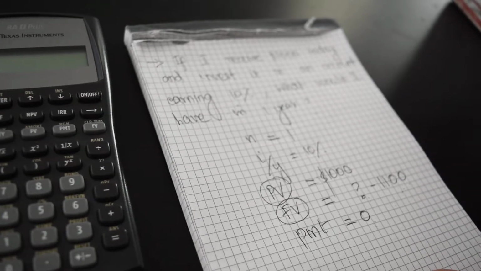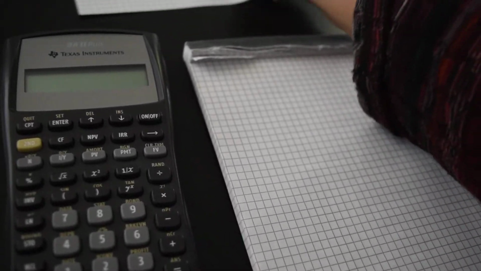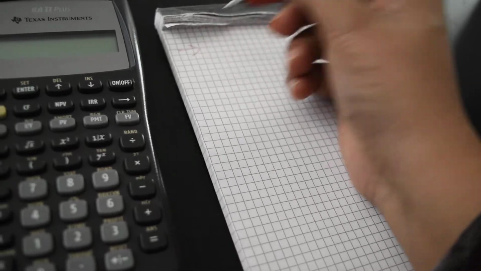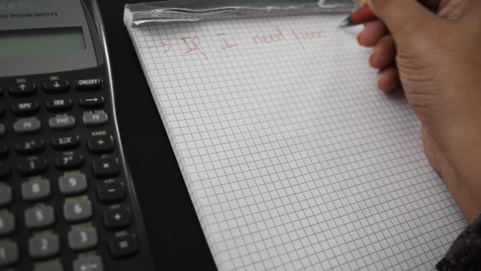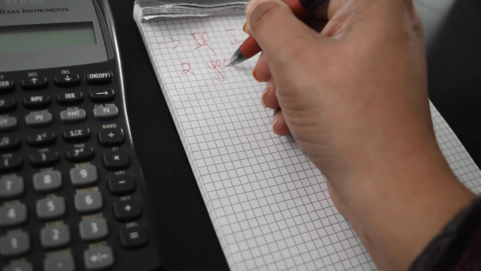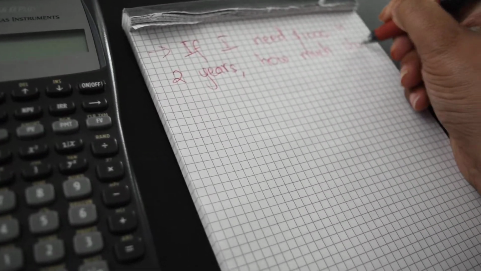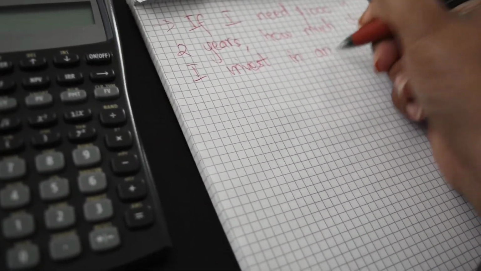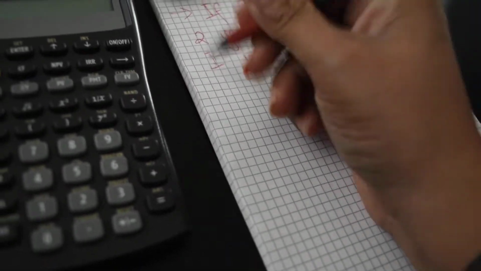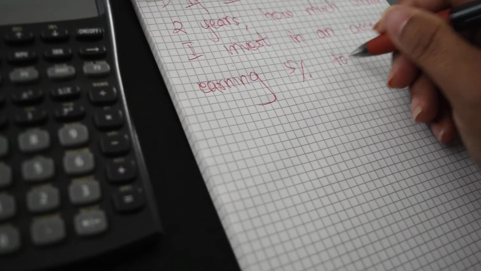If the same problem, if we want to calculate present value, so let's change the problem to: if I need $1,000 in 2 years, how much should I invest in an account earning 5% interest today?